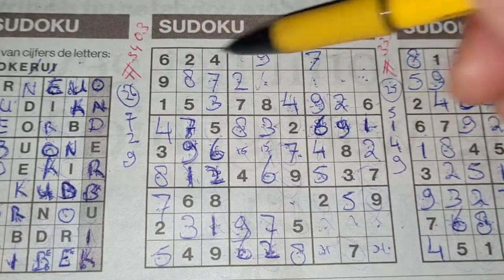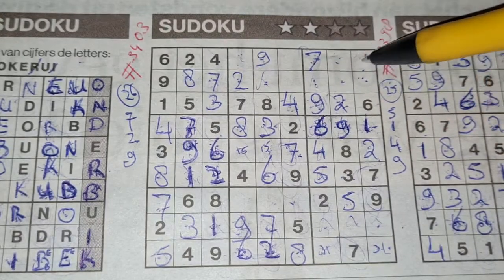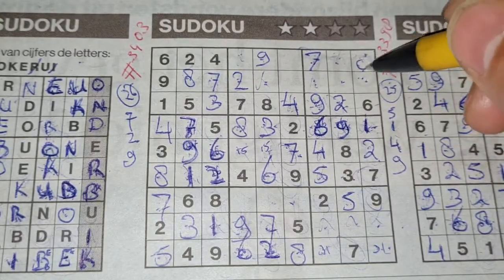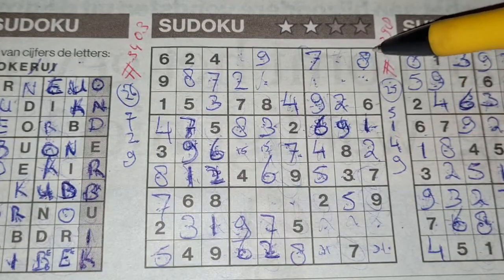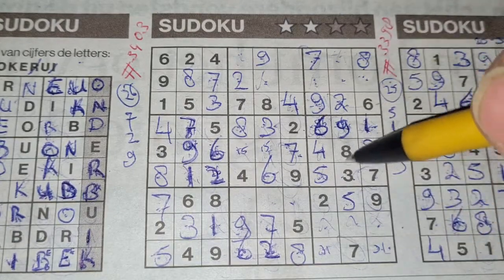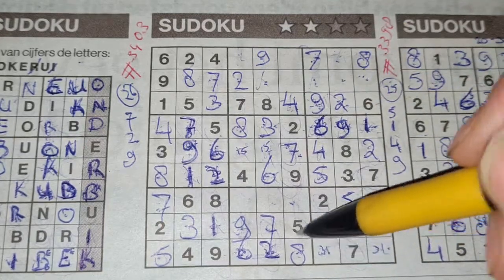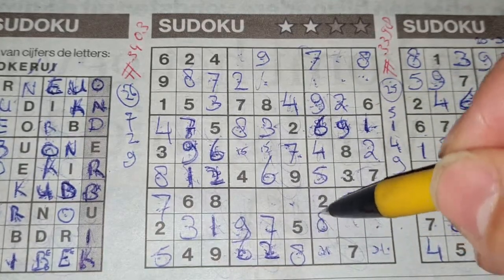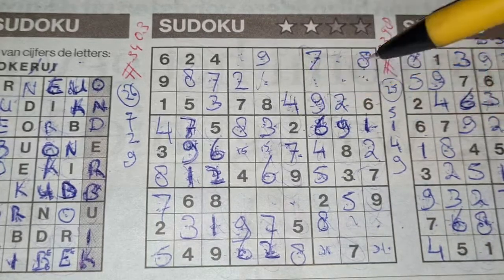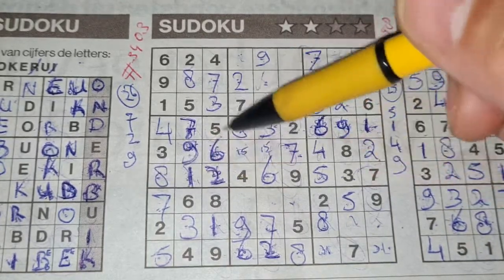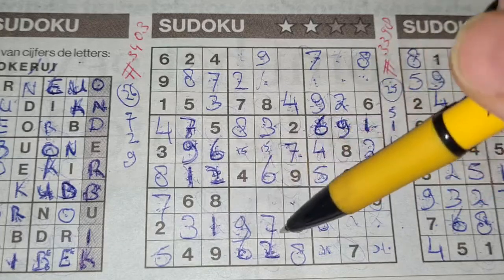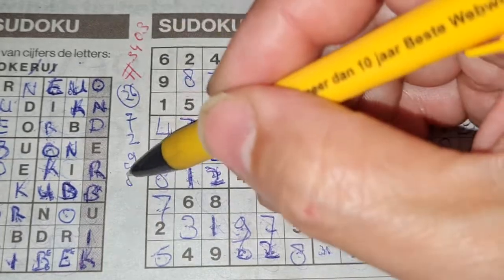So in the first row, the only 2 places for 8 should be here or there. We see there, no 8 there. 8 should be there. 8 in the last column, 8 in the column next. So in that column, the only 2 places for the 8 should be here or there. We see there, no 8 there. 8 should be there. And all the 8s are used. I can see. This is number 4, number 8.